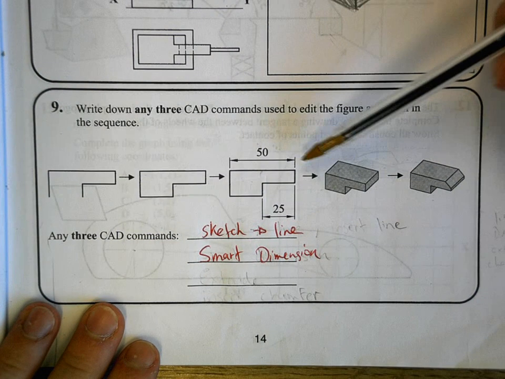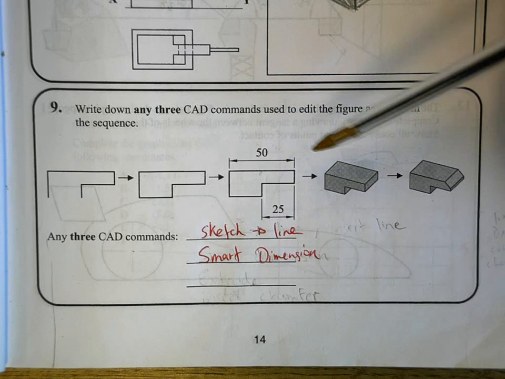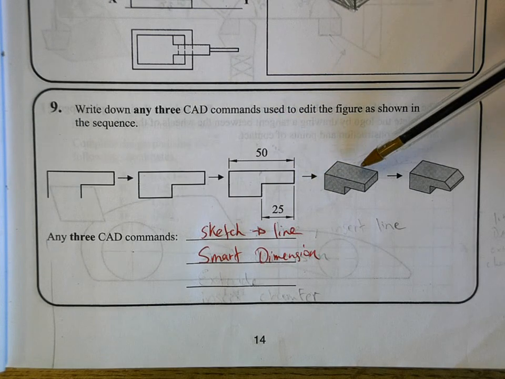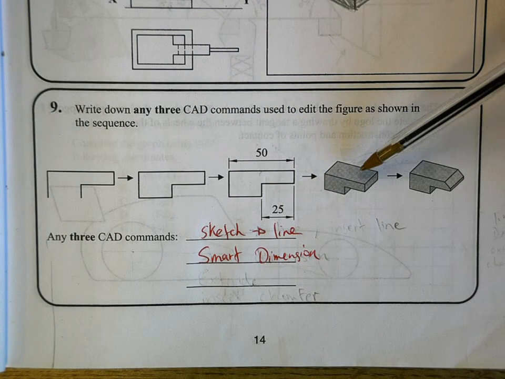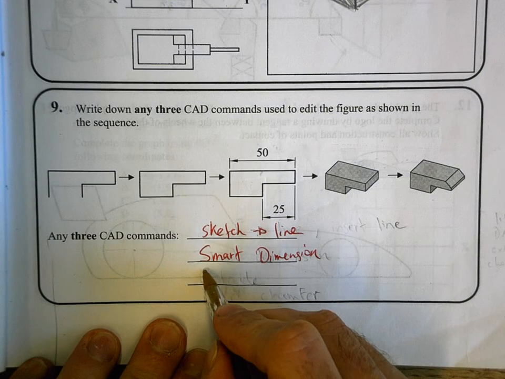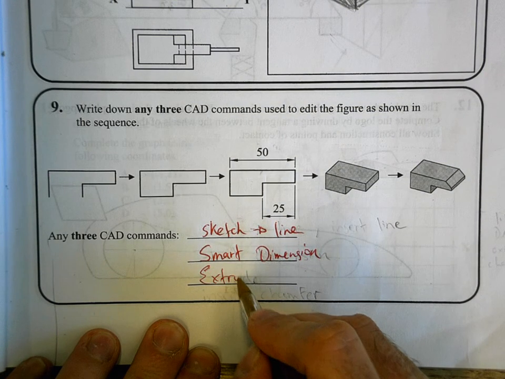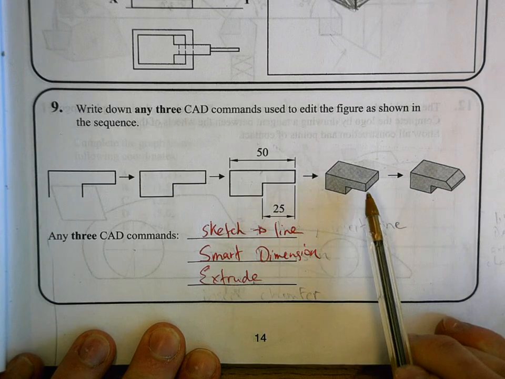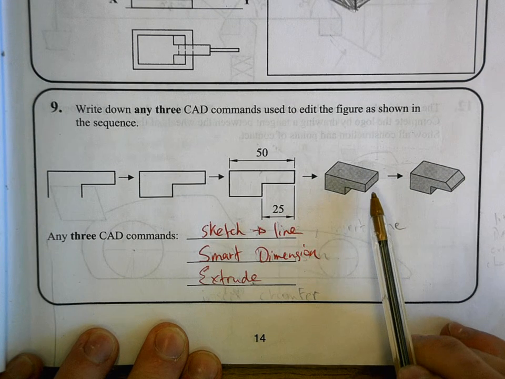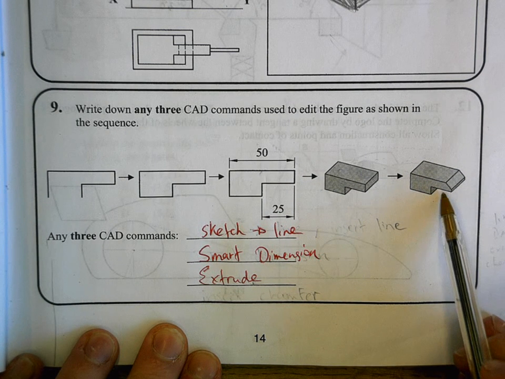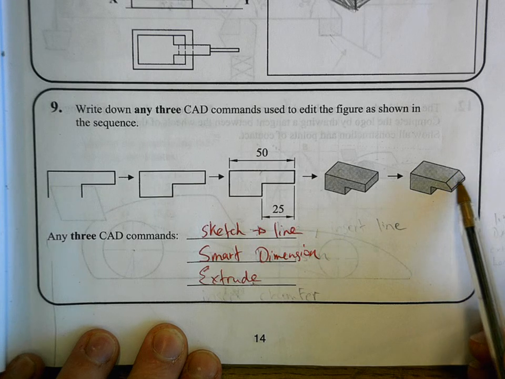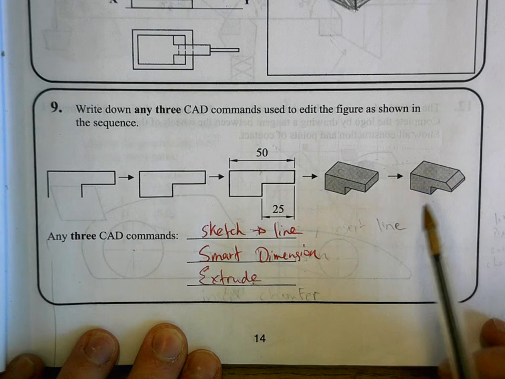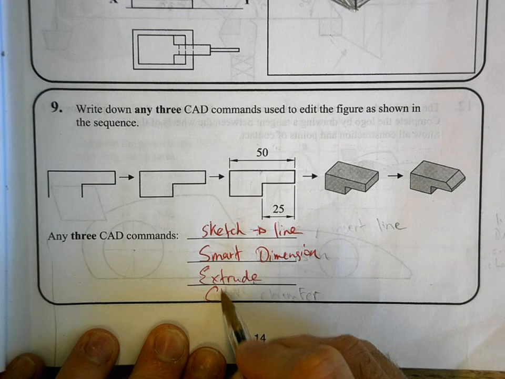The next one, which is quite popular for these type of questions, is to take a 2D shape and turn it into a 3D shape. So in SolidWorks, to do that, the command is the Extrude command. And then I'll just add in the extra one while we're at it. You can see the difference between the two 3D models is that the corner has been taken off on the last one, and when you have a clean corner taken off like that, that's known as a chamfer.